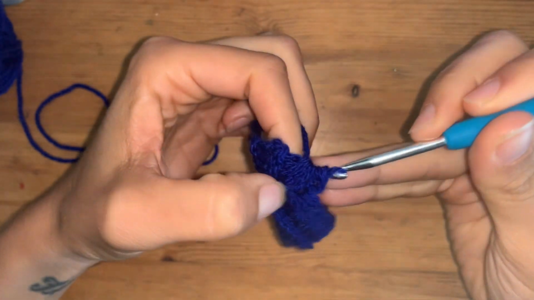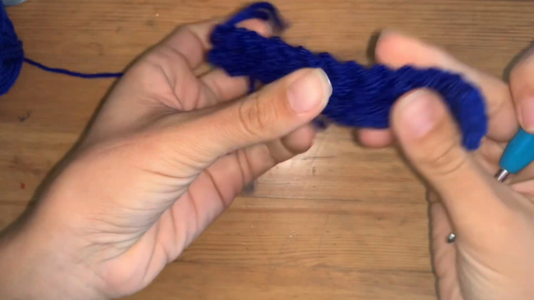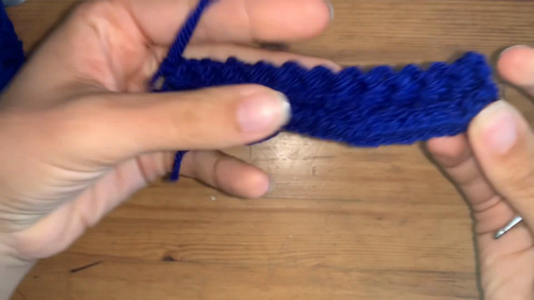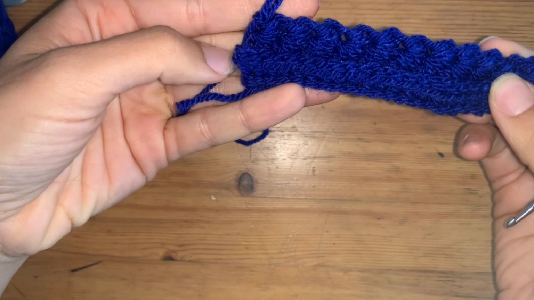But if you want to expand your knowledge in crochet, I will say that it's really important that you know how to read any type of pattern that you find. So that way, there will never be any restriction for you to know how to do so.